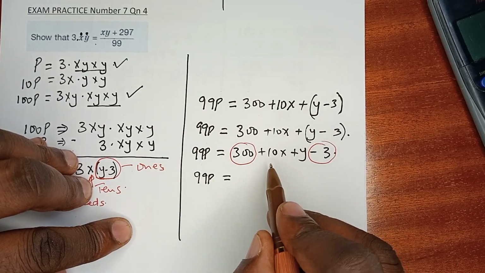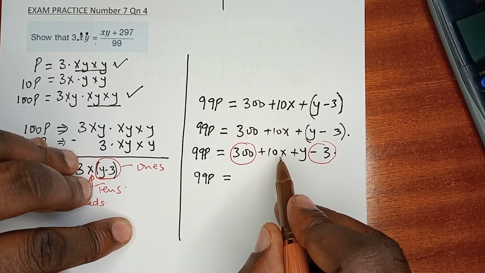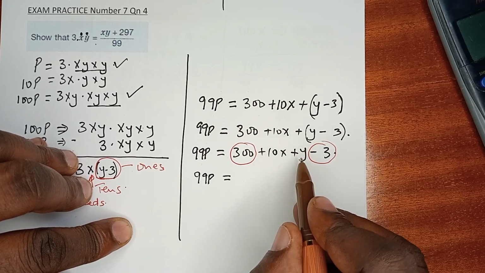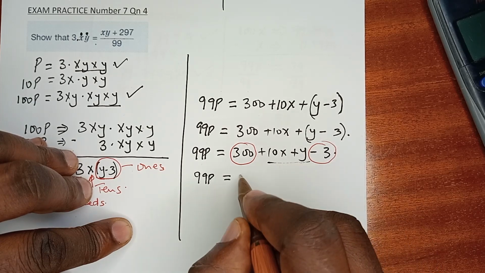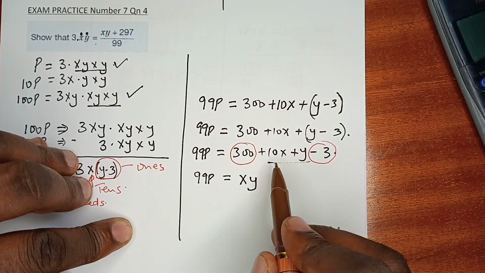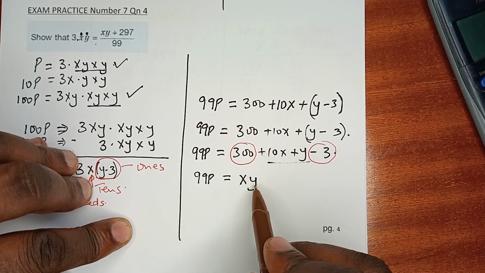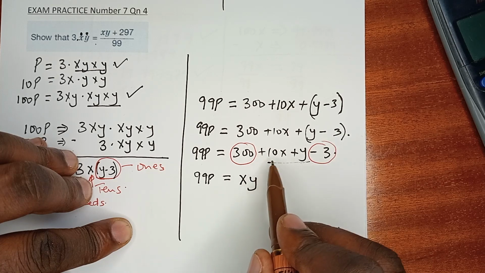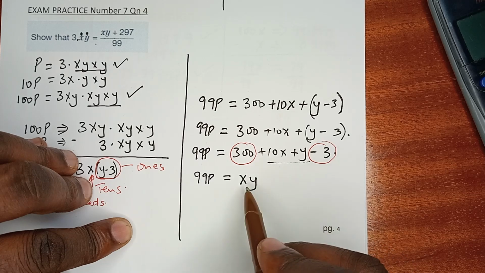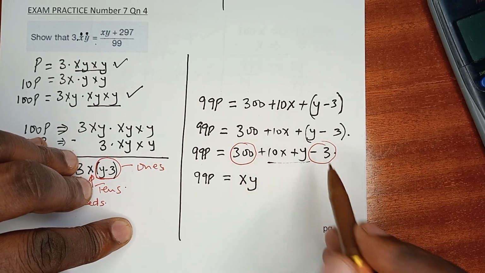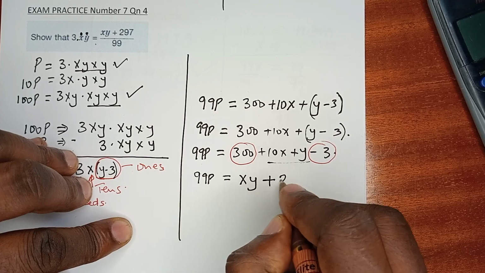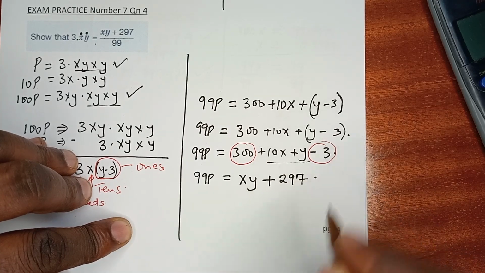So 99p equals, look at the x in the tens position and y in the ones position. We can combine the two and have xy, because y is in the ones place value and x is in the tens place value. And 300 minus 3, we have plus 297.